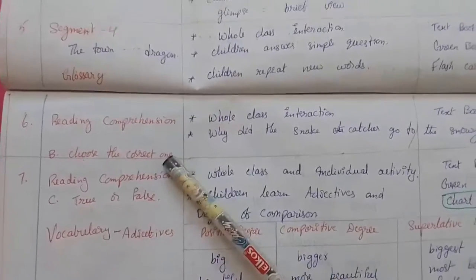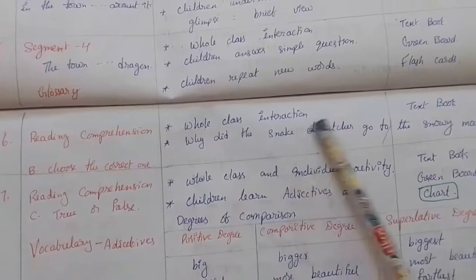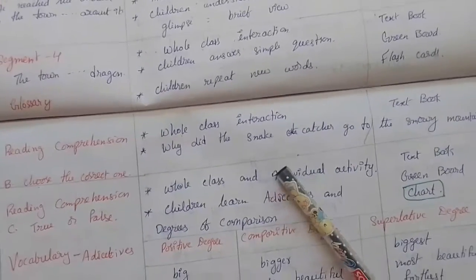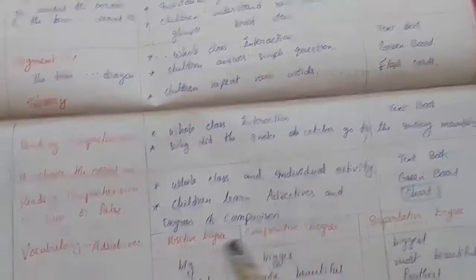In the sixth period we teach reading comprehension, B Roman: choose the correct one, and question and answers. It's a whole class interaction. We discuss the questions, such as why did the snake catcher go to the snow mountains? We use the textbook and green board as TLM.